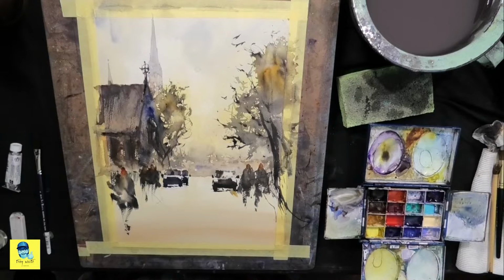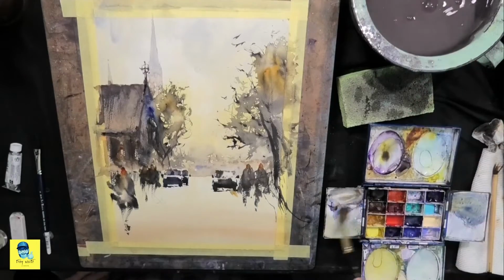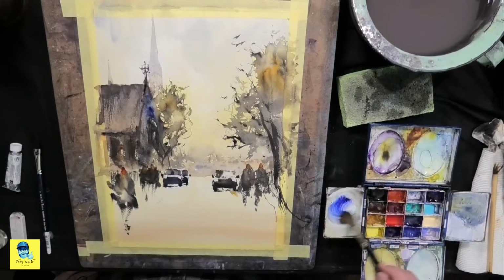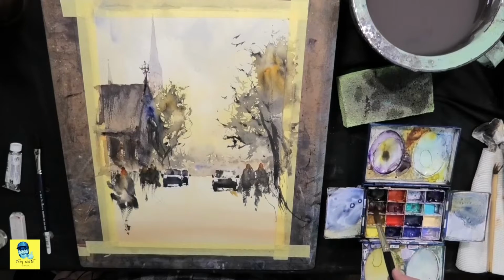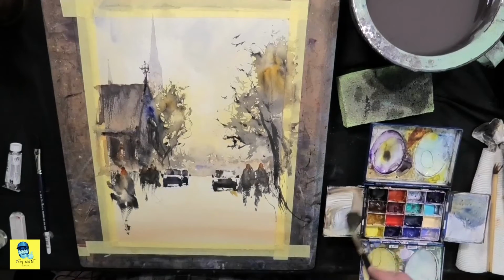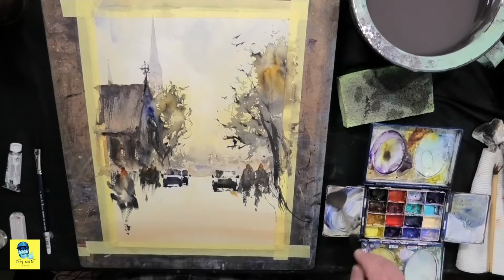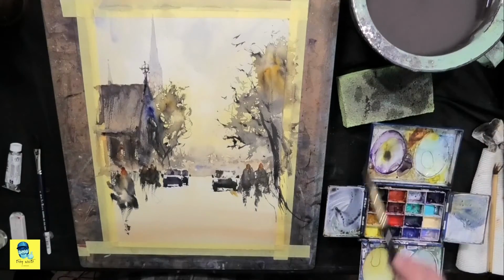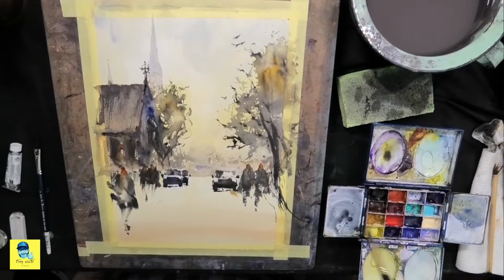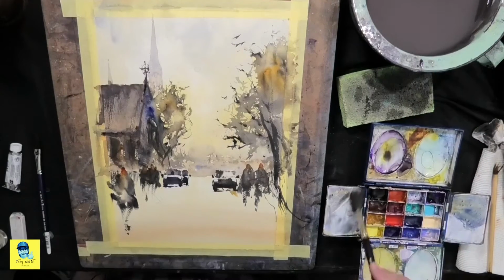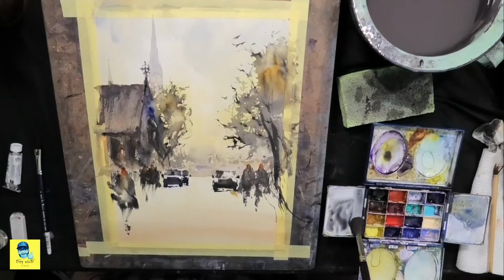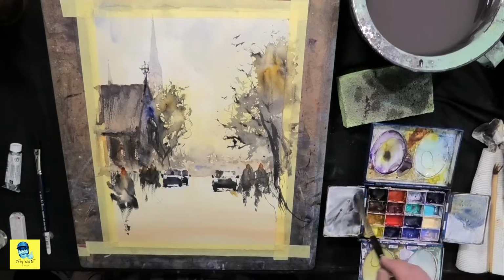So let's mix up a nice shadow colour. So I'm going to go a blue, but a grey blue. I don't want it to be too cool. I want it to be fairly neutral. But I need a fair bit of it, and I need it to be strong enough to hold up to drying. I'm always wary of that. I want that to dry off, but I don't want it to dry off and lose its intensity, if you know what I mean. All right.